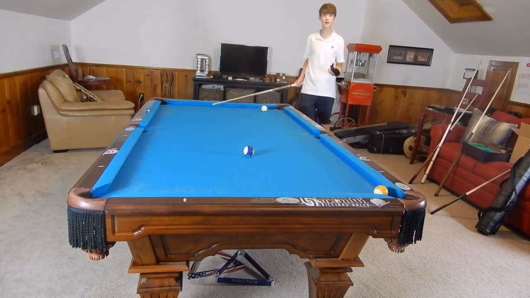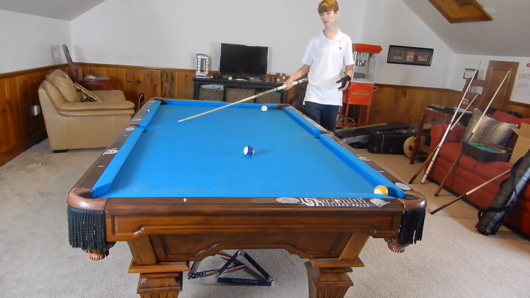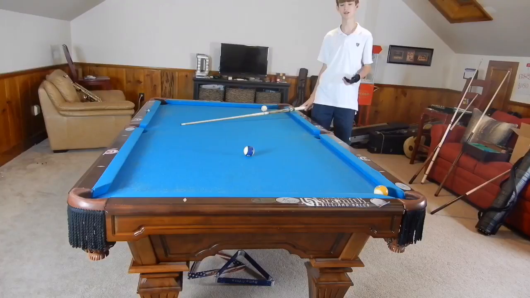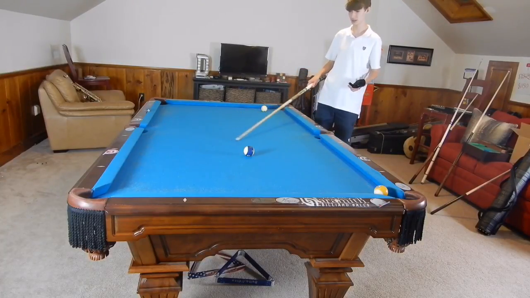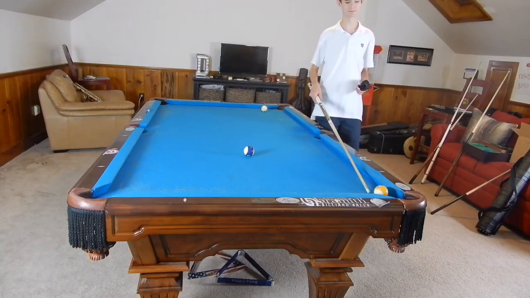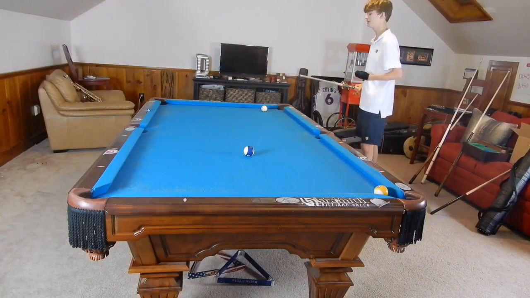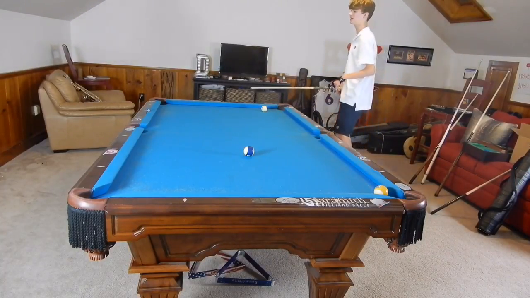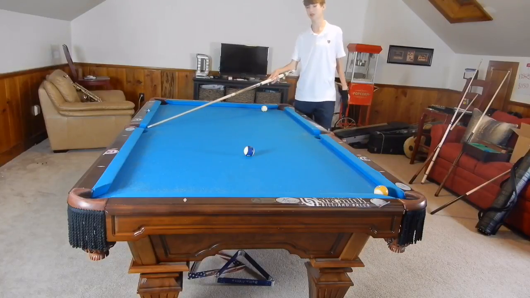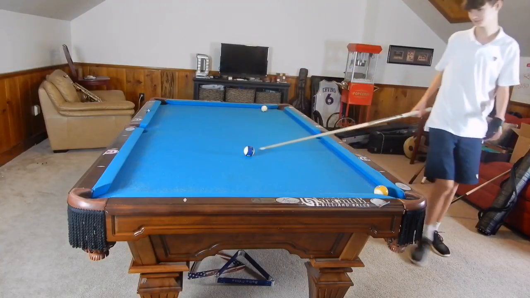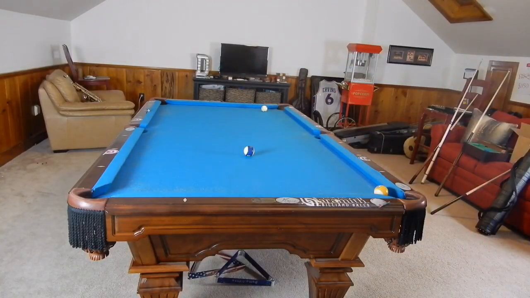If we use top spin at high speed, the cue ball should come in, curve around the 10, and pocket the 9. So we need to hit it with a bunch of top spin at high speed. I like to use a little bit of running English too, so a bunch of top spin at a high speed, and the cue ball should come into here and curve around.